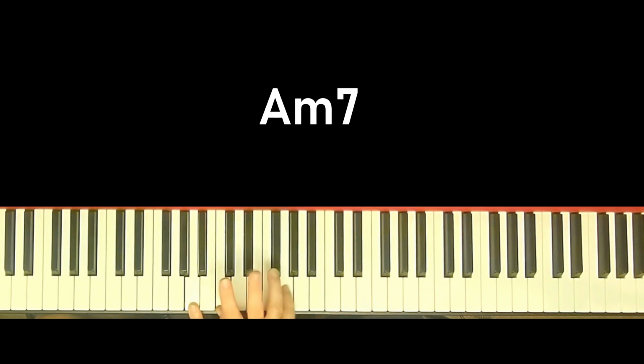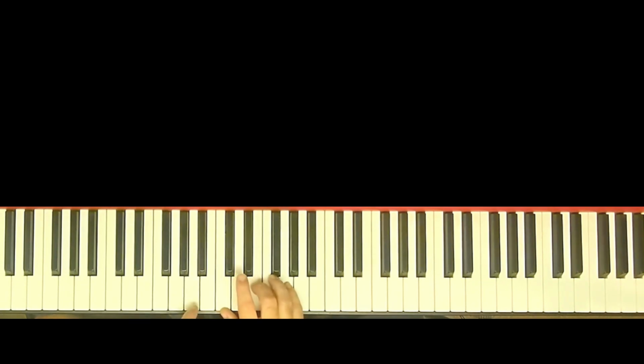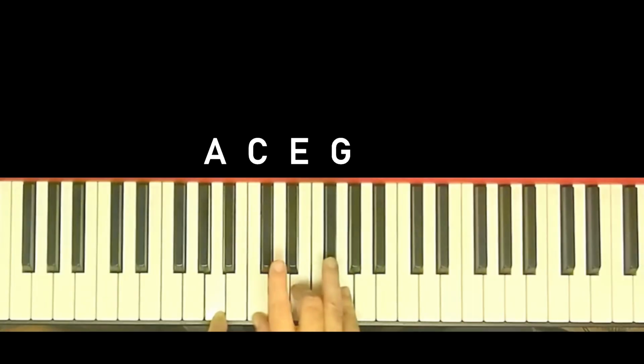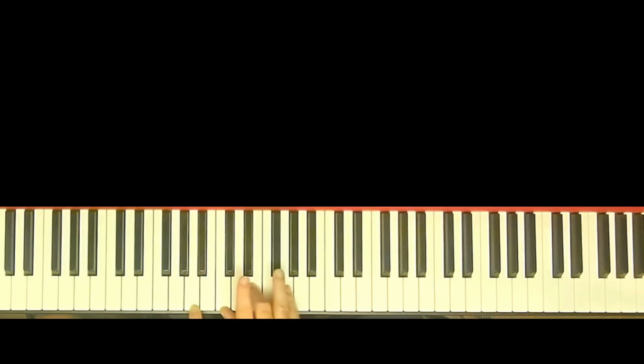So we keep our C and G in our right hand. And if we were to spell out A minor 7, 1, 3, 5, 7, or A, C, E, G, there we have an A minor 7.